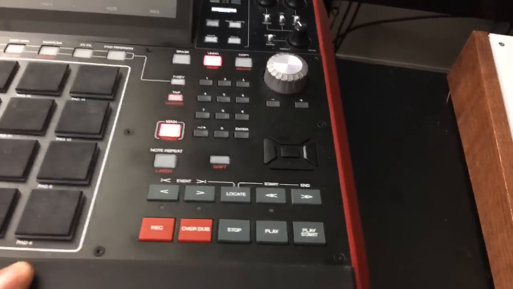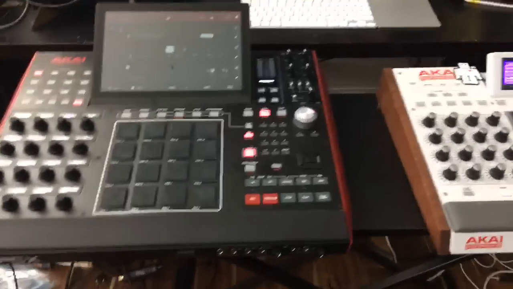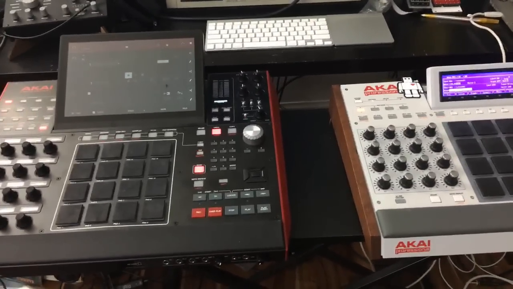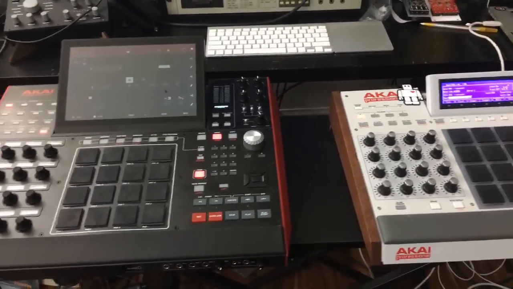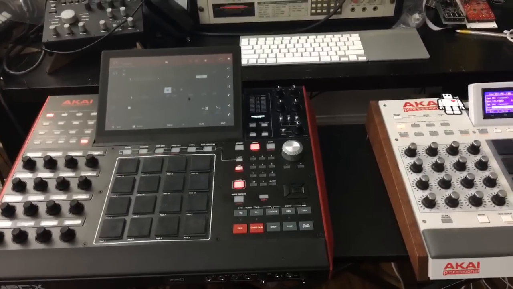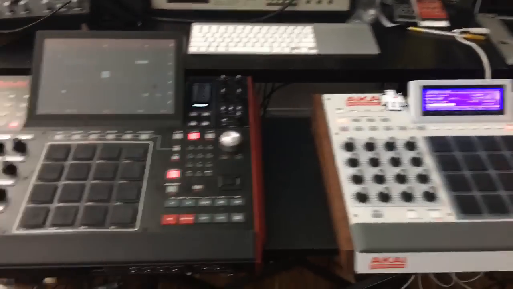Nah, it's not already shipping out, man. This is an early demo unit, prototype type of deal. So I don't know what the anticipated ship date is. I don't want to say the wrong date because I just don't know, so I don't want to give you the wrong information. But yeah, that's the X and that's the Ren.